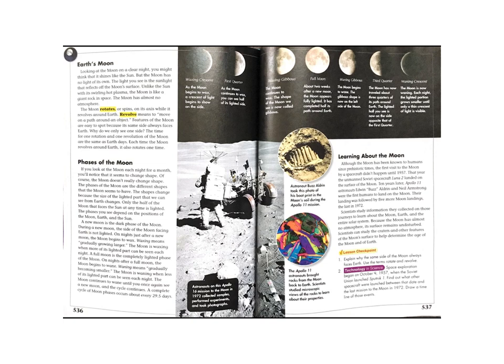Waxing gibbous. The moon continues to wax. The shape of the moon we see is now called gibbous. Full moon. About 2 weeks after a new moon, the moon appears fully lighted. It has completed half of its path around the Earth.